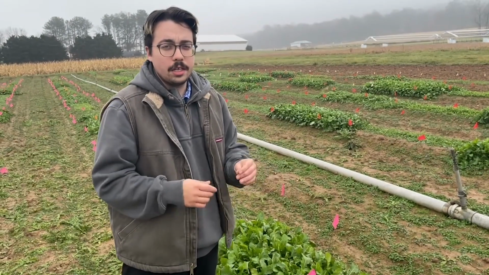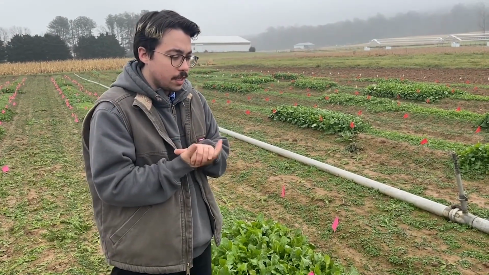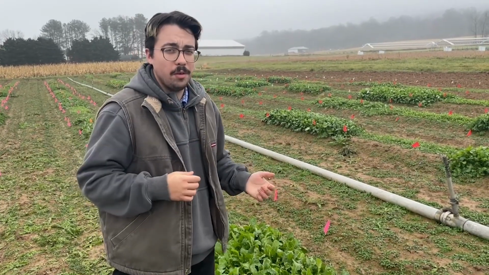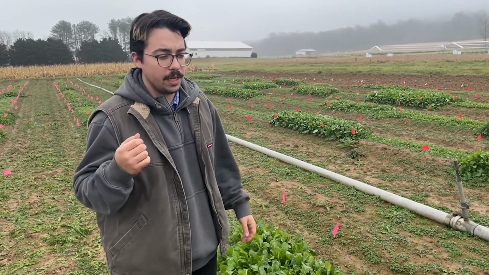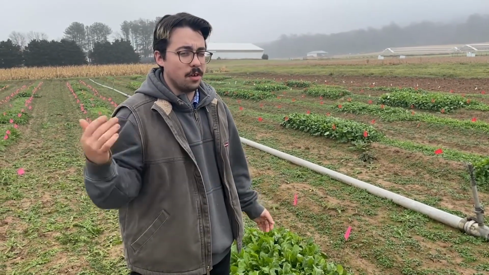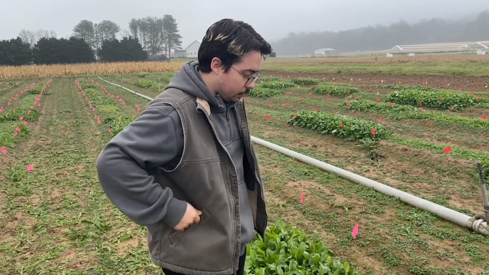So yeah, your rating scales don't have to be exactly the same, but it's good to establish your lowest value being not diseased, and your highest value being somewhere between 75 to 100% of the leaf is diseased.